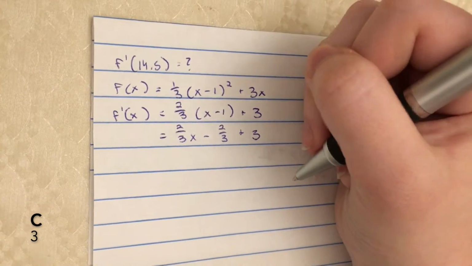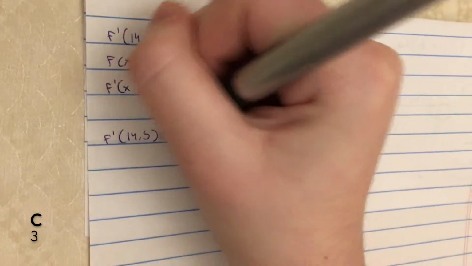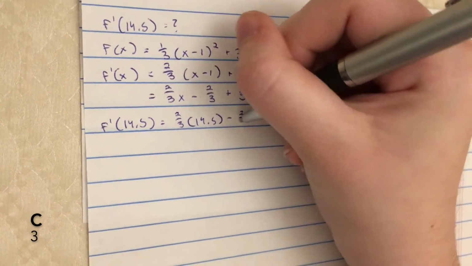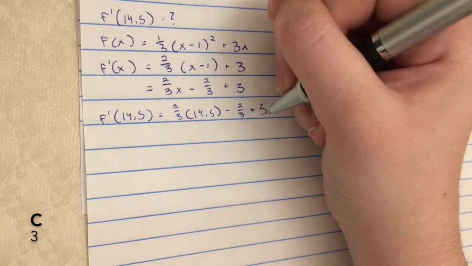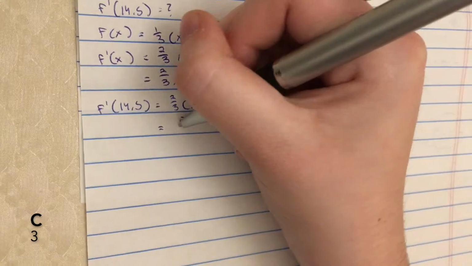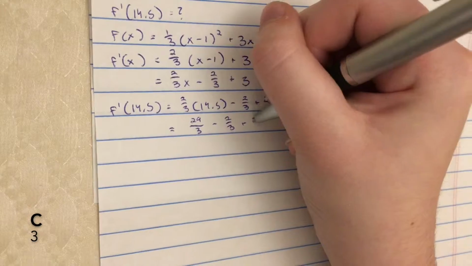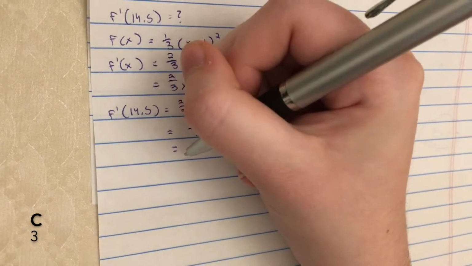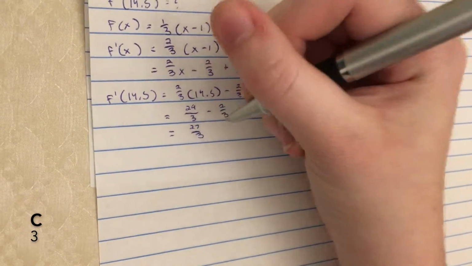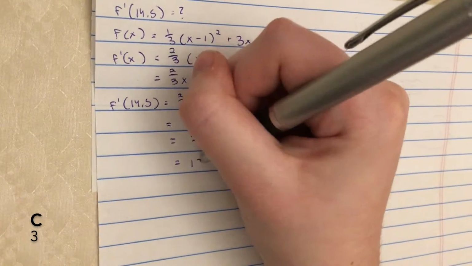and now we can plug in 14.5. So this will be 29 over 3 minus 2/3 plus 3. So now this will be 27 over 3 plus 3, which will equal 12.